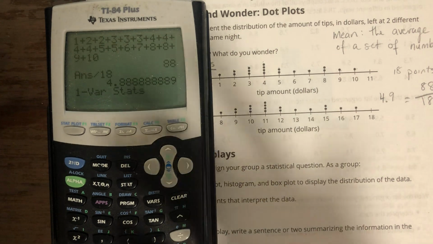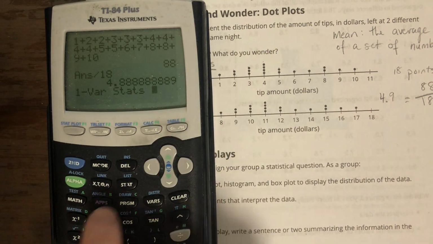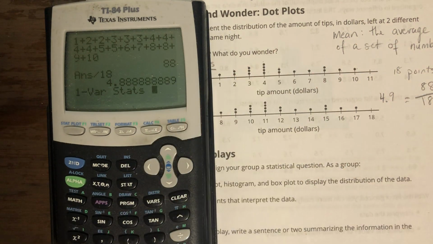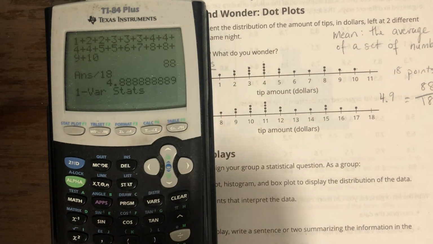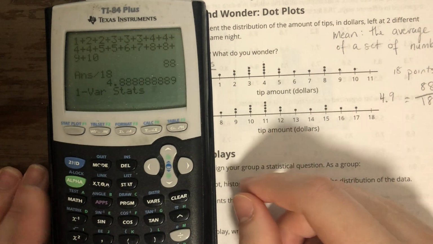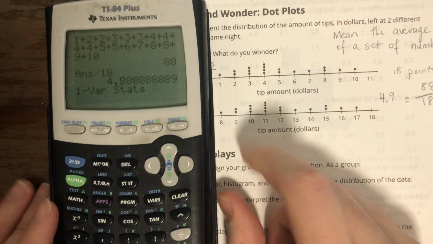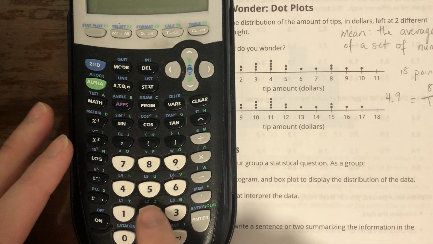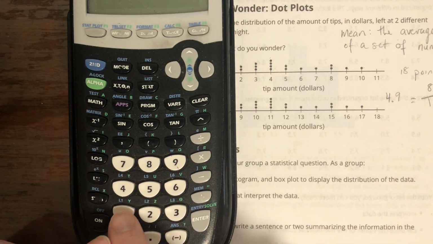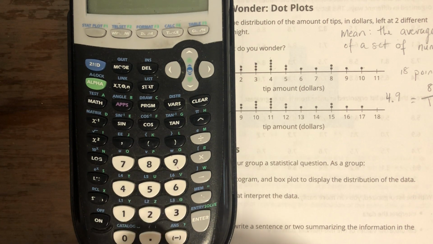If you have a newer one, it might tell you which list you want to choose. You don't have to put anything if it's all in list 1, if that's the only list you have. If you have a lot of lists and want to choose a different one, I'll show you how you can choose list 1. You press second, and then if you go down, you see 1, 2, 3, 4, 5, 6 all have L1, L2, L3, L4, L5, and L6 above them. So I want list 1, so I'm going to choose 1.